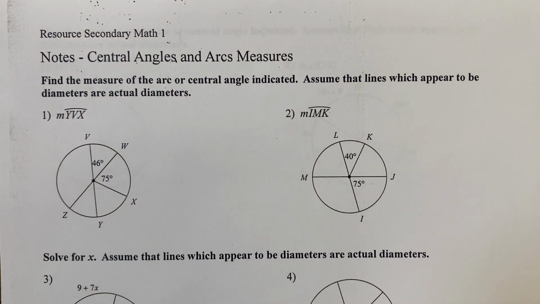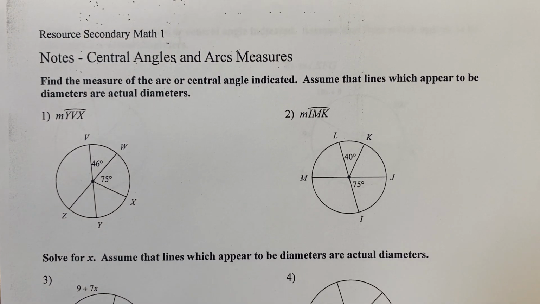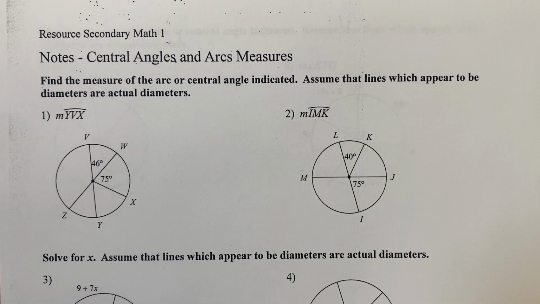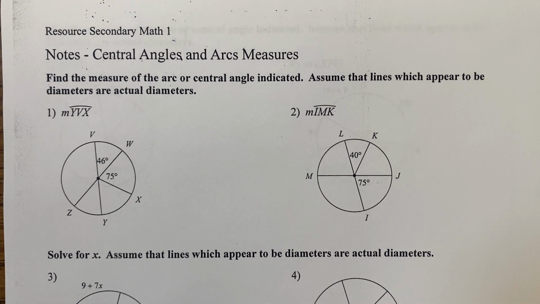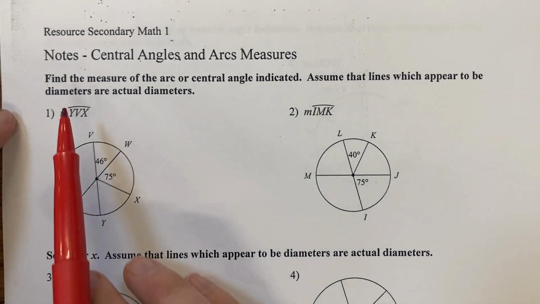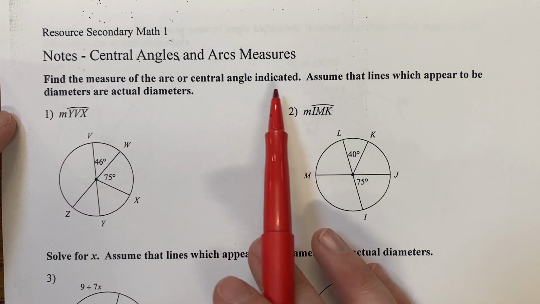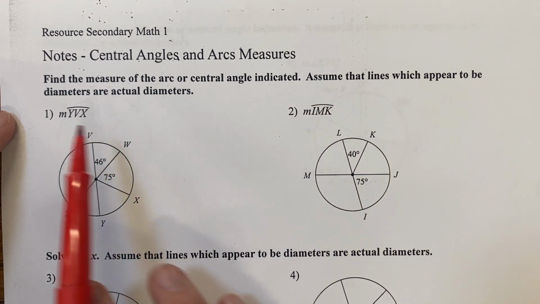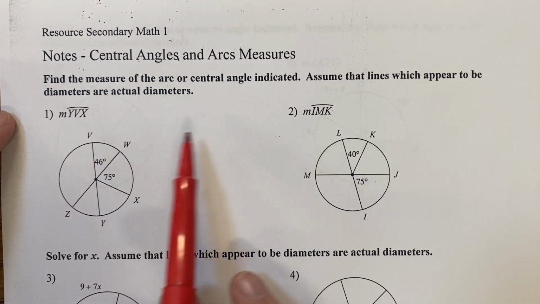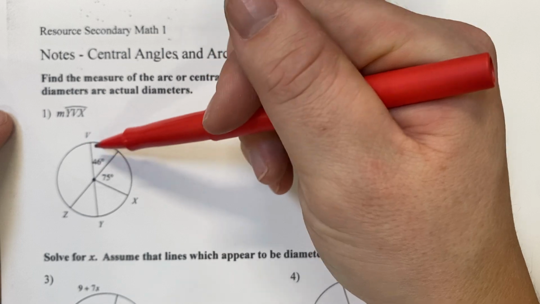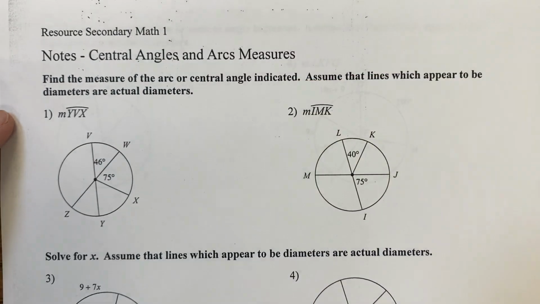All right. We are still talking about central angles and arc measures in circles. So, just to review what we talked about last time and a little bit of the stuff we did there. For numbers 1 and 2, it's asking us to find the measure of the arc or central angle indicated. Assume that lines which appear to be diameters are actually diameters. Remember that a diameter goes from one side of the circle straight to the other side.